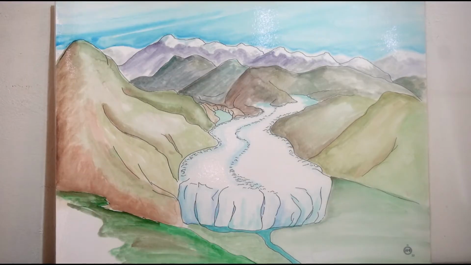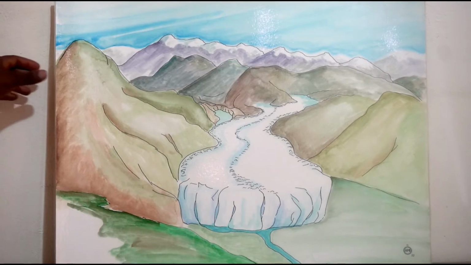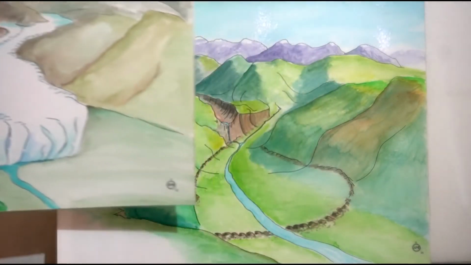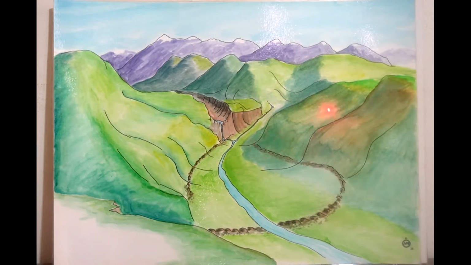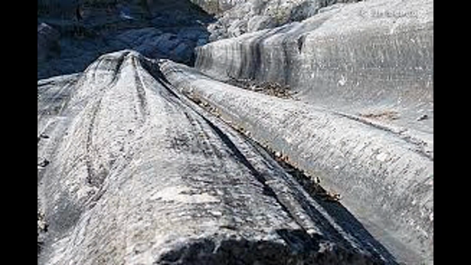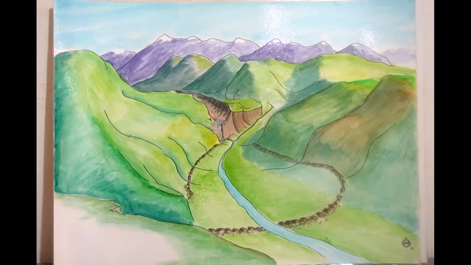There's another sign which you can recognize as evidence of a past glacier. Look at this chart. Just like a river carves a V valley, the glacier scrapes a valley, but the shape of the valley is different.